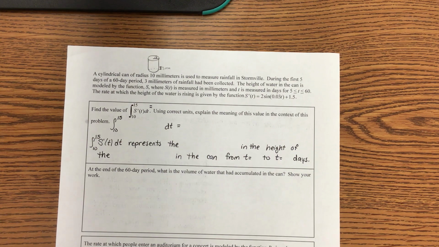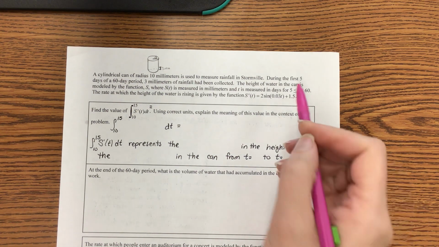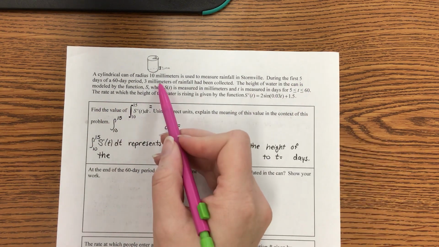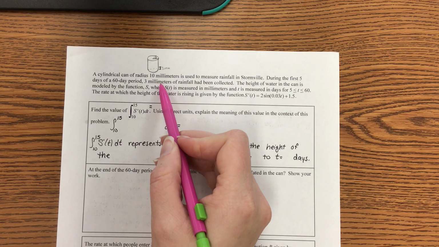The height of water in the can is modeled by the function S, where S of t is measured in millimeters and t is measured in days, and t is between 5 and 60. Okay, so we're told that in the first 5 days, we have 3 millimeters of rainfall. We already know that.